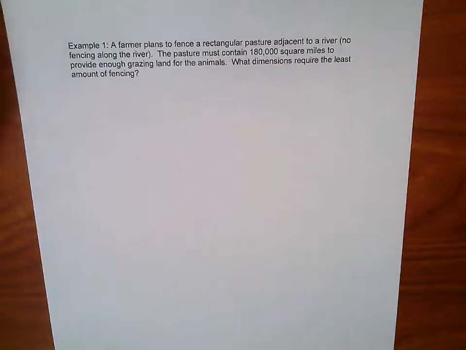Example 1. A farmer is planning to fence a rectangular pasture adjacent to a river with no fencing required along the river. The pasture must contain 180,000 square miles to provide enough grazing land for the animals. So we want to know what dimensions require the least amount of fencing.